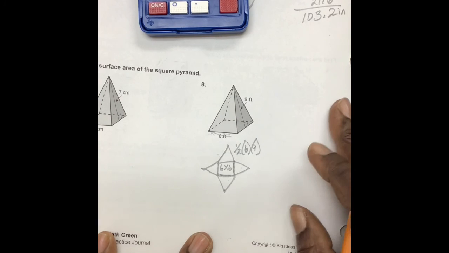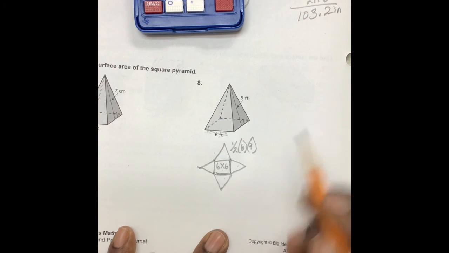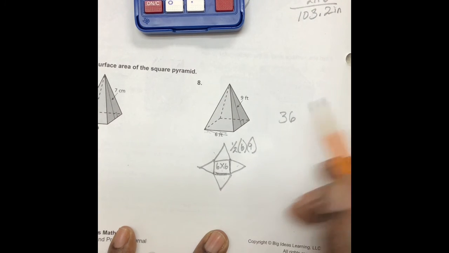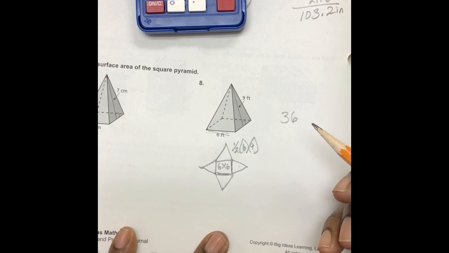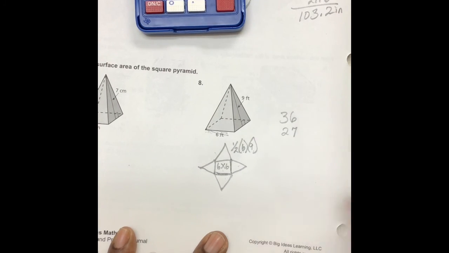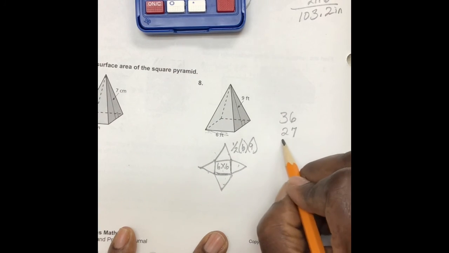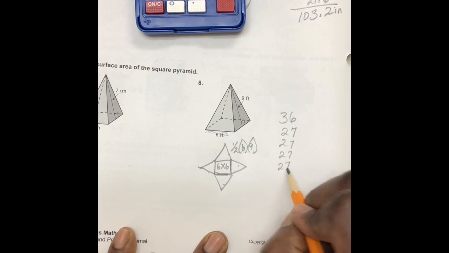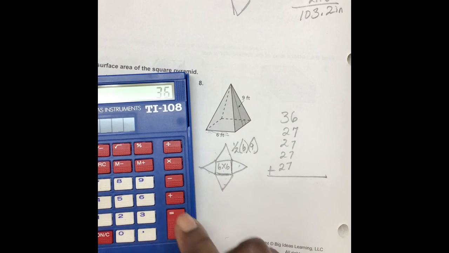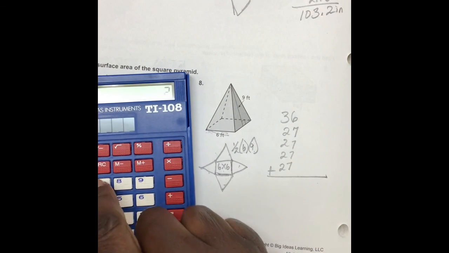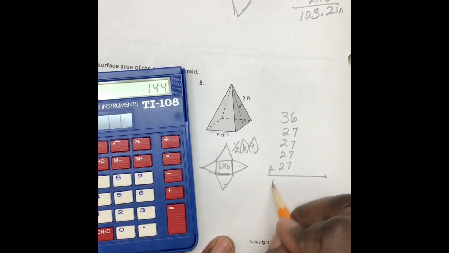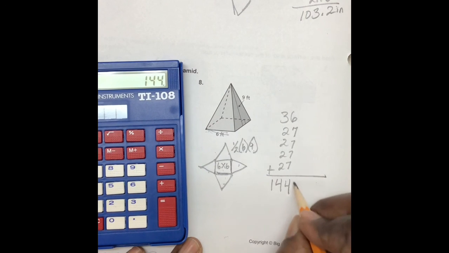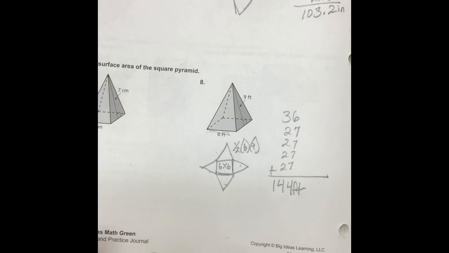So now, let's take a look at that. For our square, we have 36. Here, 6 times 9 is 54. And so when we want half of 54, we have 27. 1, 2, 3, 4 of them. And let's add it all together. So we have 36 plus 27 once, 27 twice, 27 three, and 27 four. And our total is 144 feet. That's our lesson. See you in the morning.